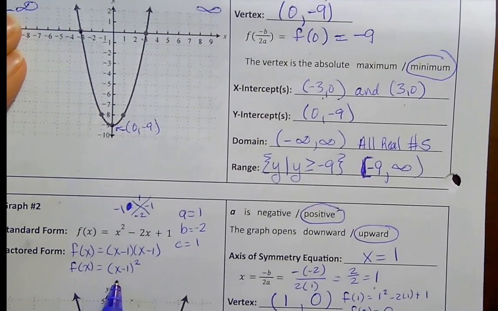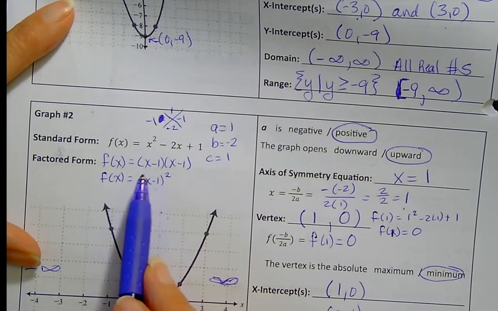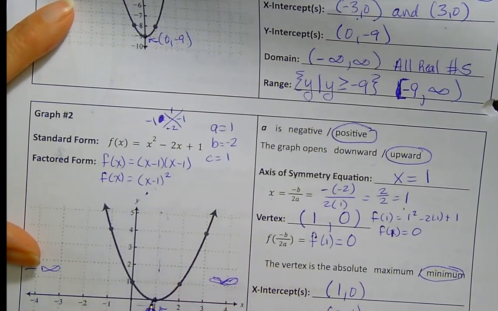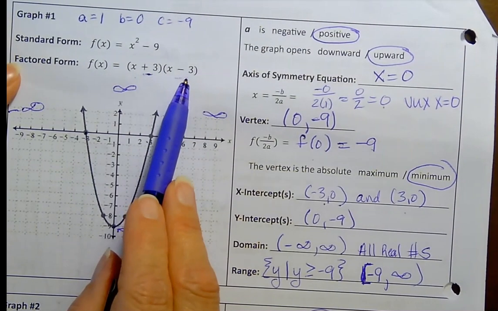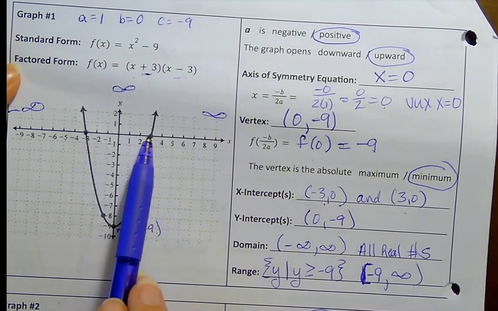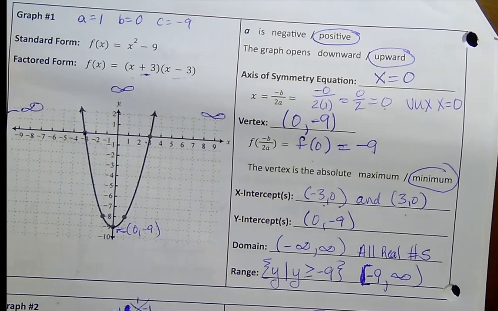Factored form, can you see my pen yet? Yeah, factored form there. 1 unique binomial, 1. Factored form, 2 different binomials, 1, 1. So your factored form is going to give you some information about your x-intercepts.